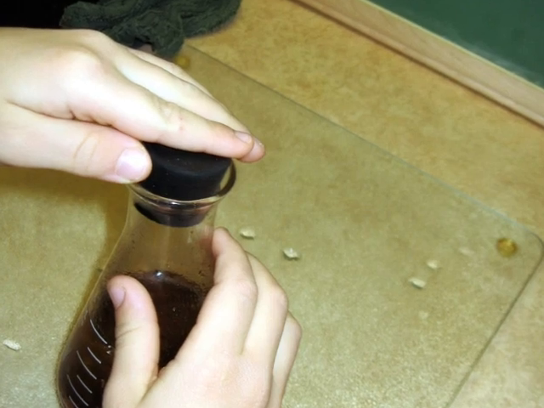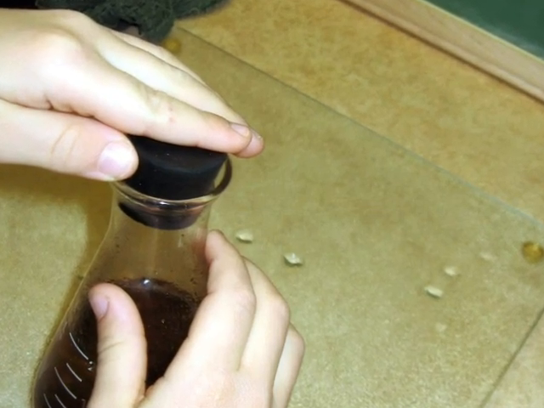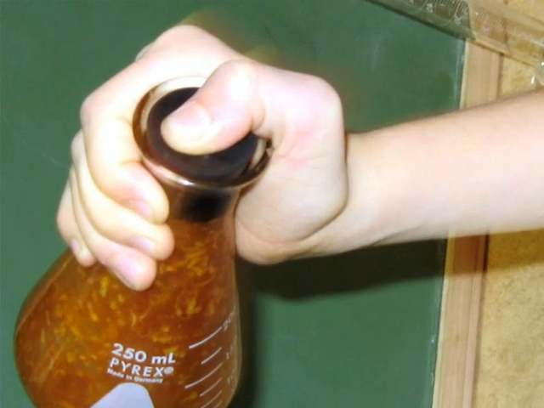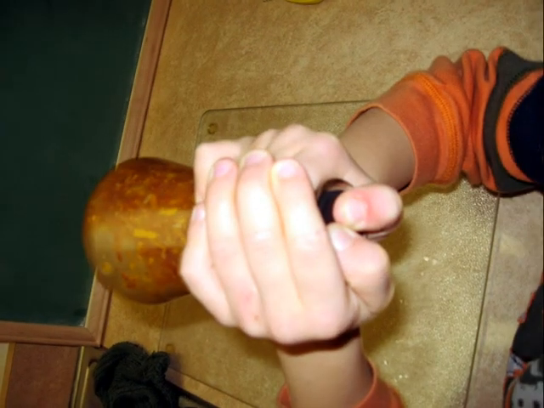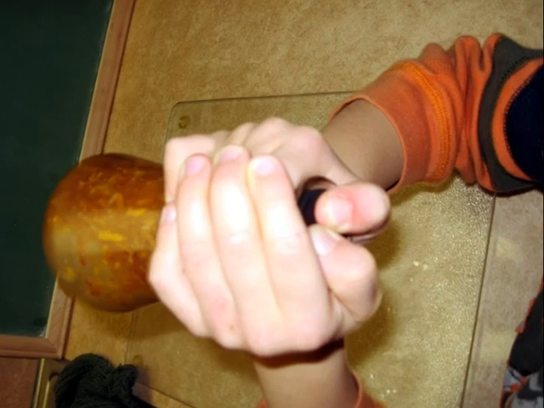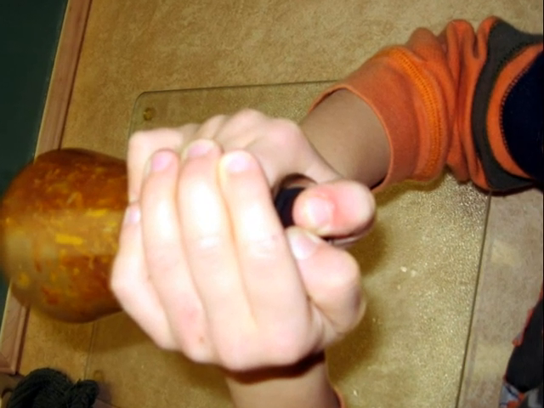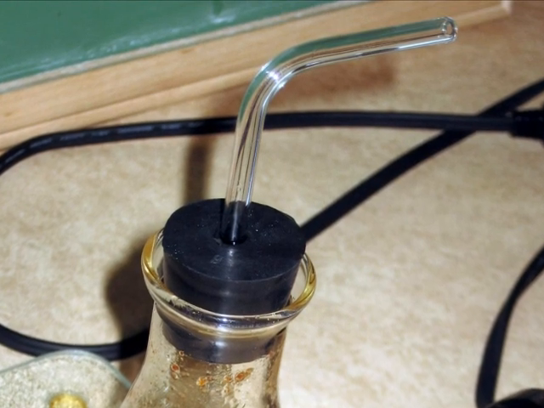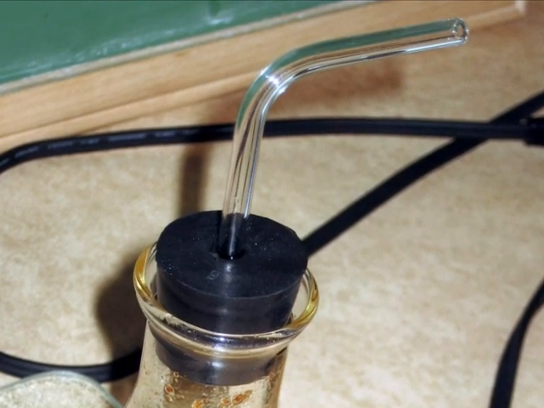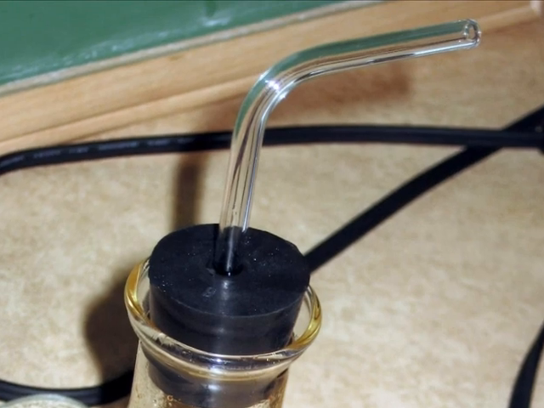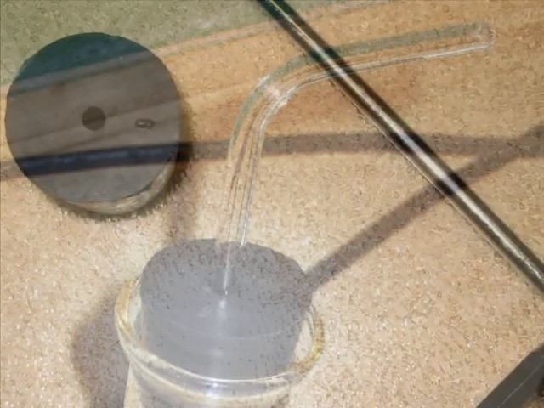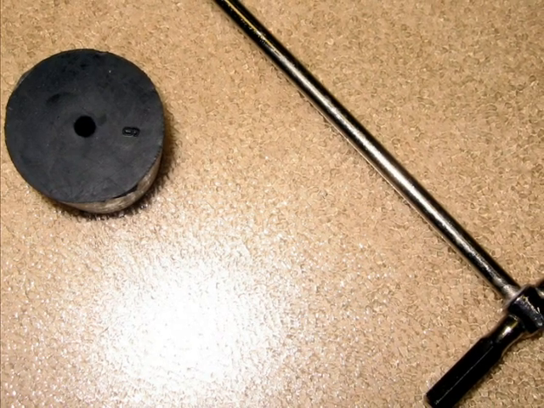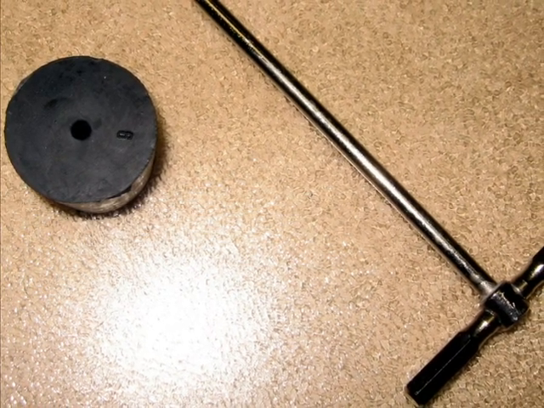Insert a solid stopper into the flask. Holding the stopper in tightly with one hand, or even better with 2 hands, shake the flask for 5 minutes. Next, you will remove the solid stopper from the flask and replace it with a stopper glass tube assembly as shown in the picture.